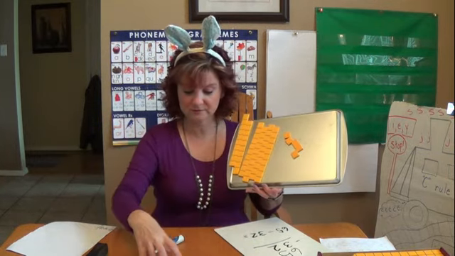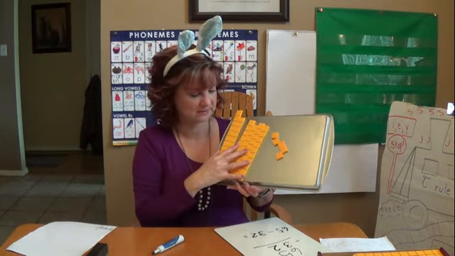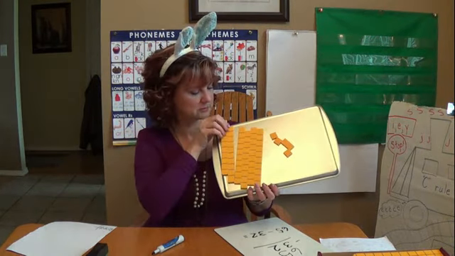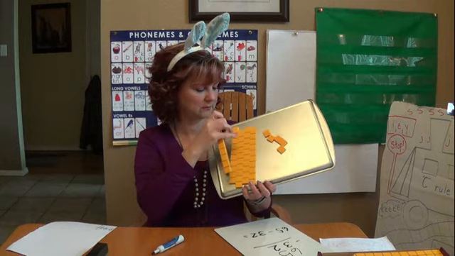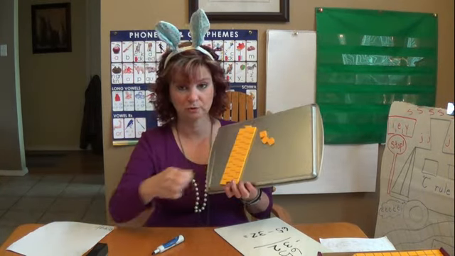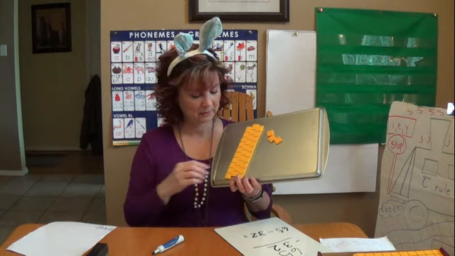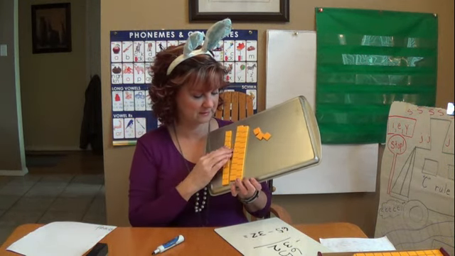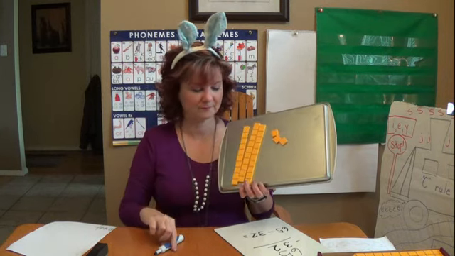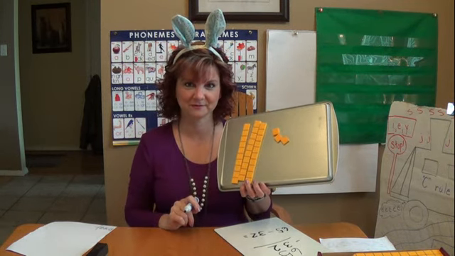Now, if you don't have your tens and ones, that's fine. You just draw them. 65. And then he lost 32. So 10, 20, 30, 31, 32. You can just cross them out, remember? And how many does he have left? 10, 20, 30, 31, 32, 33. 33 is what he would have left.